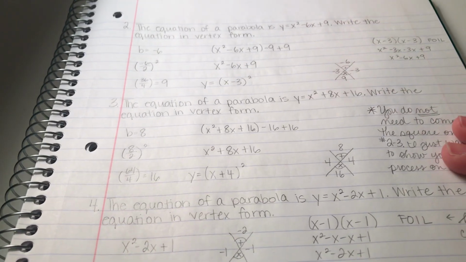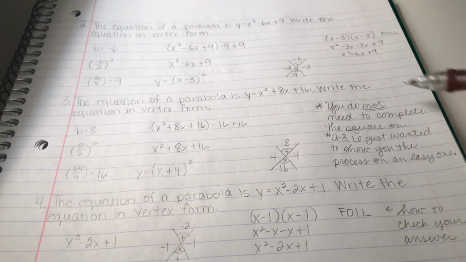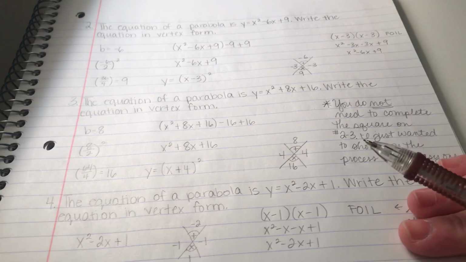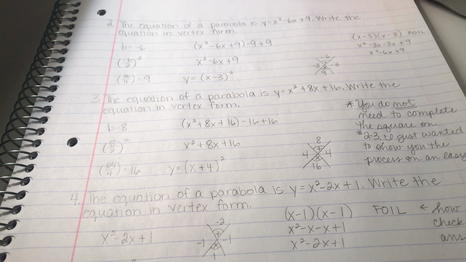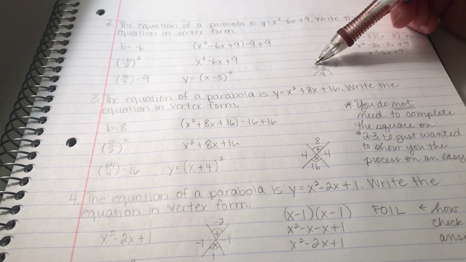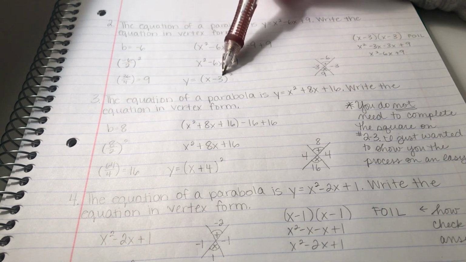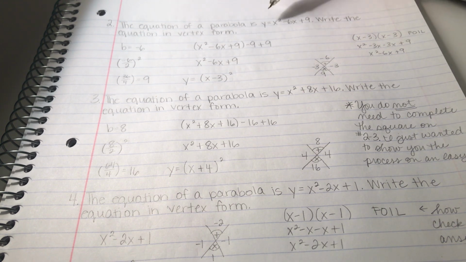The one thing that I want to tell you about number 2 and 3 before we even start is that you don't need to complete the square for these problems. I just want to show you the process on an easy one. So officially, the answer would be that you don't have to do any kind of completing the square because you could already factor these. You can look at this and see that you need a number that adds together to give you negative 6, multiplies together to give you 9. That magic number would be negative 3. So you could do x minus 3 in parentheses and then squared. And then that's it. That'll get you your answer here.